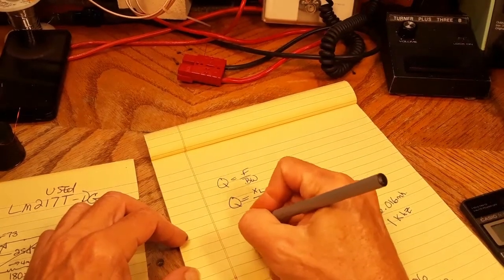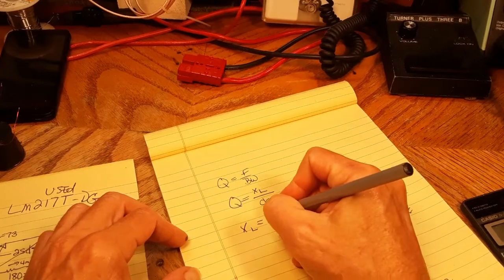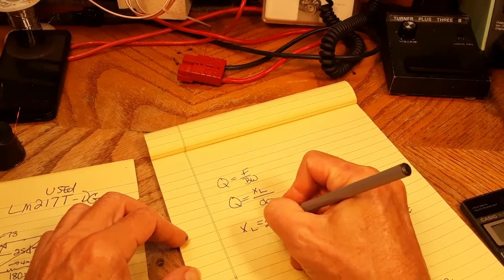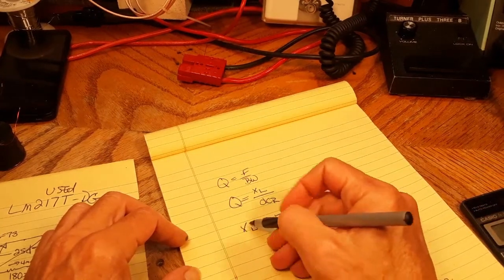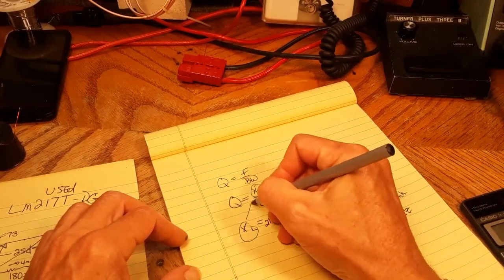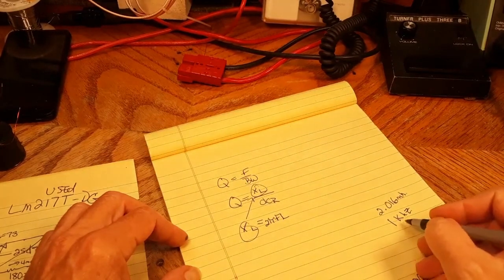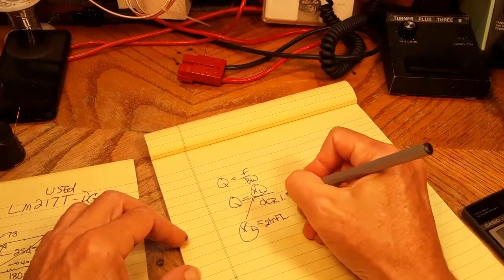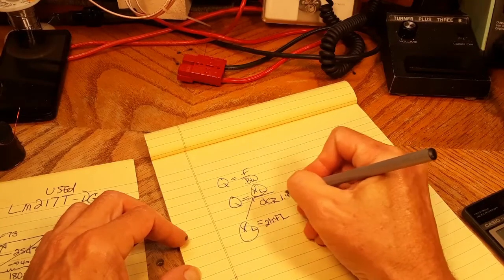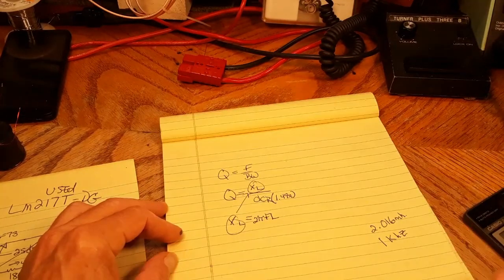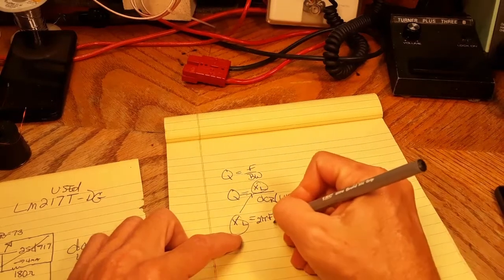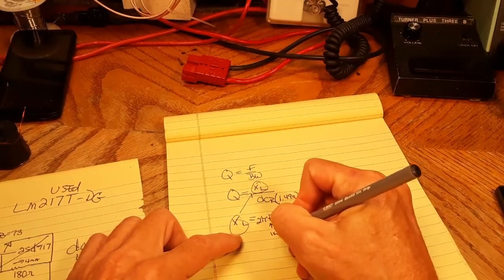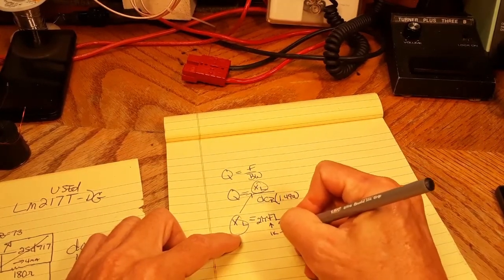So we need one other real simple formula here. X sub L equals 2 pi FL. We're going to need this for up there. We got the DC resistance at 1.49 ohms. So we got that much of it. So all we need is X sub L. So we know the test frequency was 1 kilohertz. That's F. And L is the inductance of it.